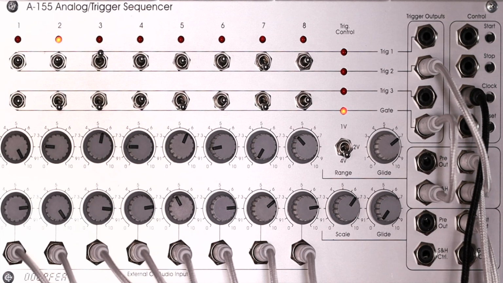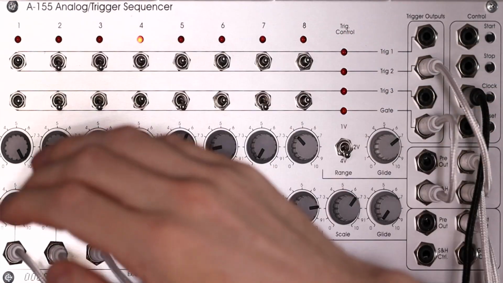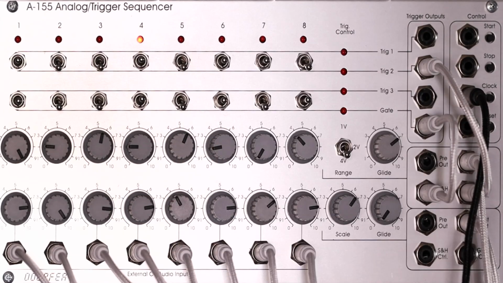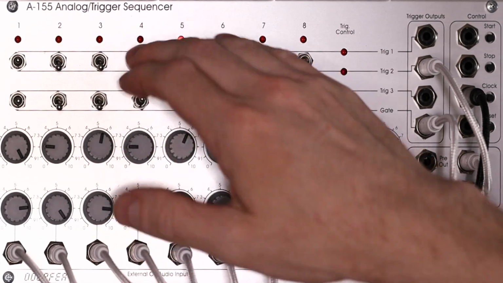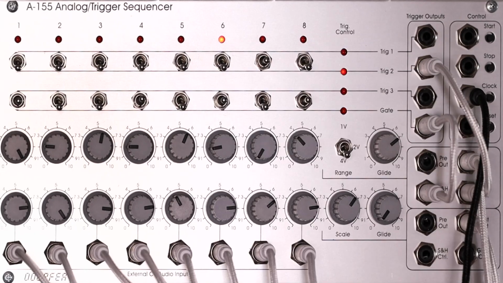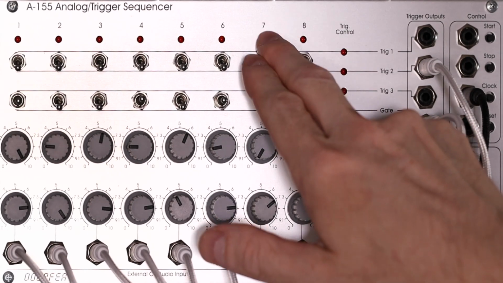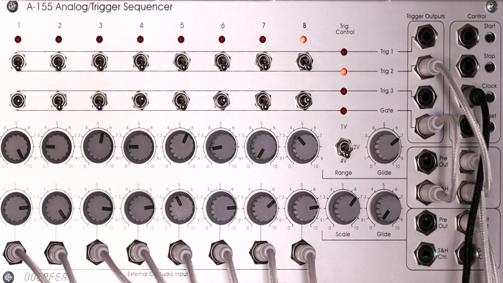We'll have all the steps glide, some steps, one step, and no glide at all.